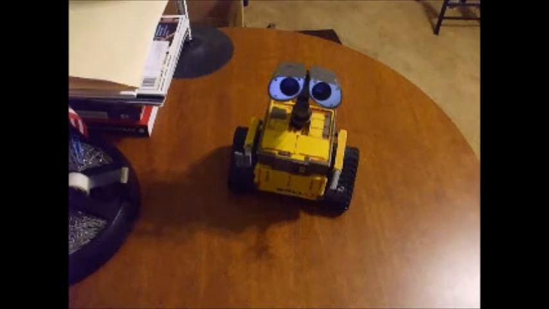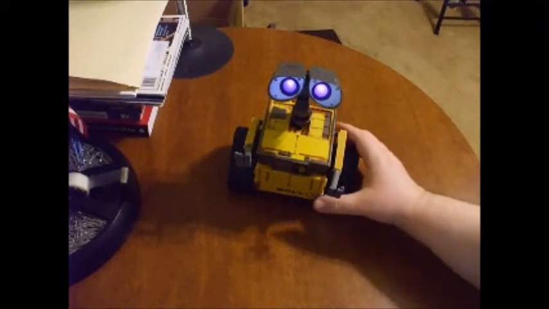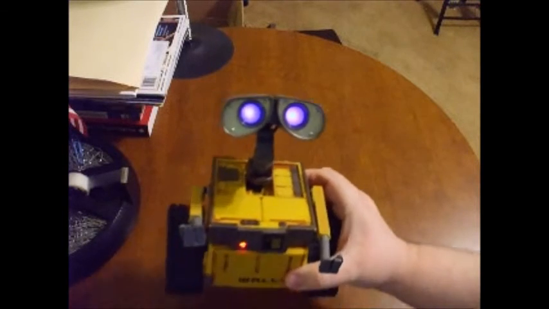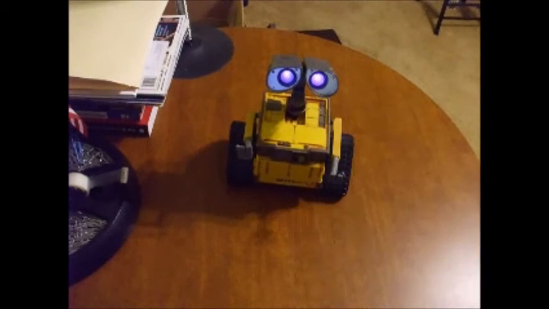I ended up using a 220 ohm resistor for his eyes. So let's turn his eyes on, and they're very light. I'll make sure you can see they're actually on. Eyes on, eyes off.